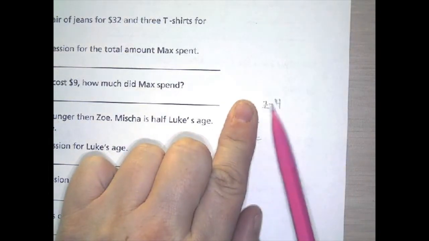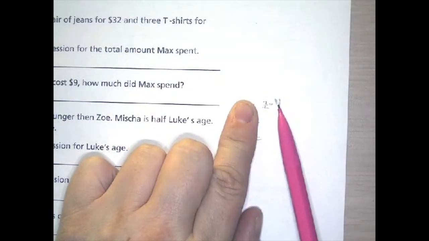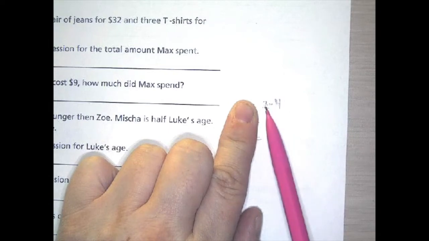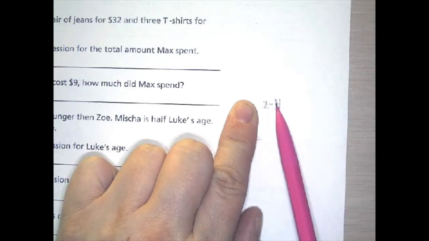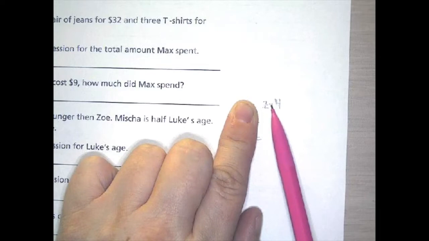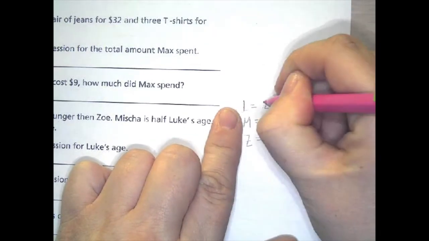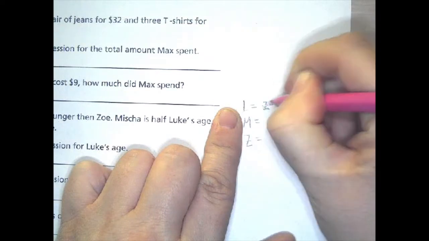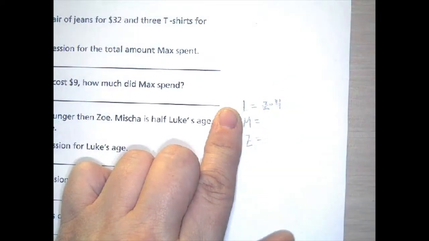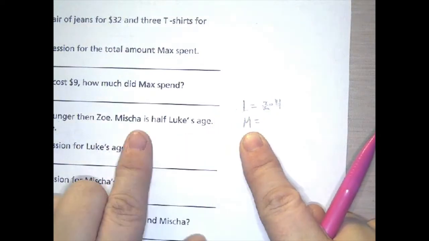Luke is Zoe's age minus 4. You guys are not looking at the text. Luke is 4 years younger than Zoe. That means it's Zoe's age minus 4. Let's say Zoe's 30. Then Luke would be 30 minus 4? 26. That's what it's saying.